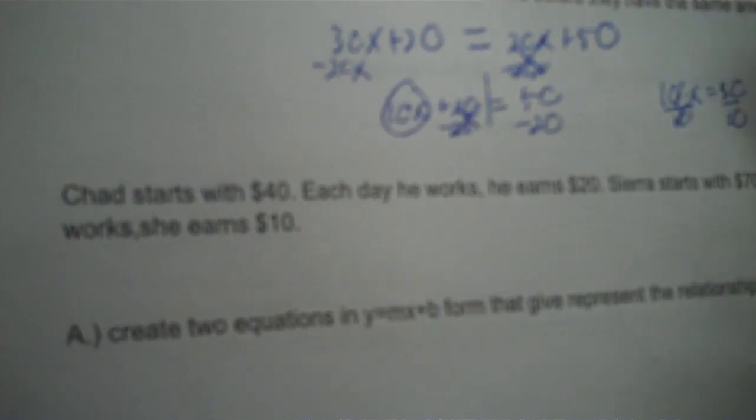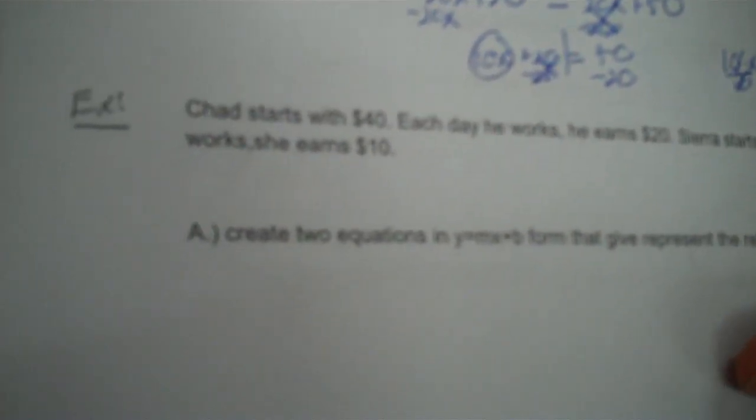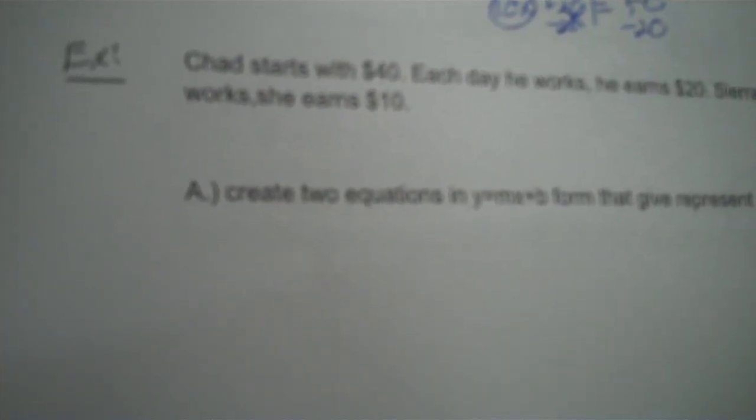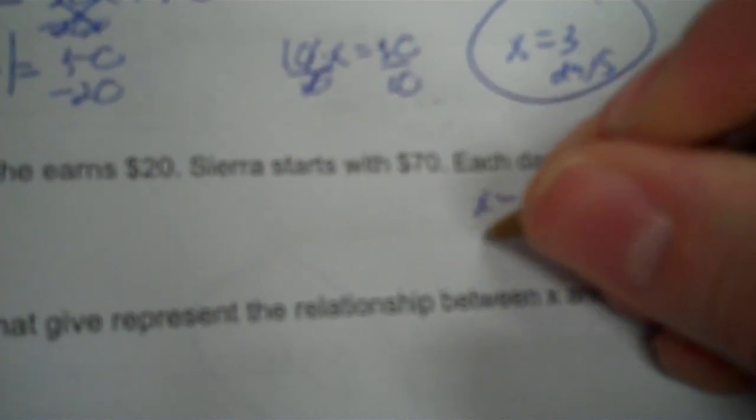All right, Chad starts with $40. Each day he works, he earns $20. Sierra starts with $70. Each day she works, she earns $10. Create 2 equations in y equals mx plus b form that represent the relationship between x and y. So x is your time unit, it'd be days, okay? And then y is your money, okay?